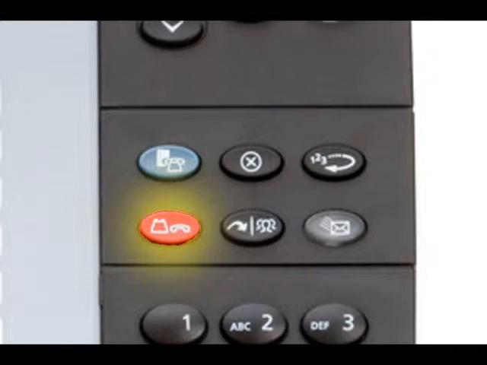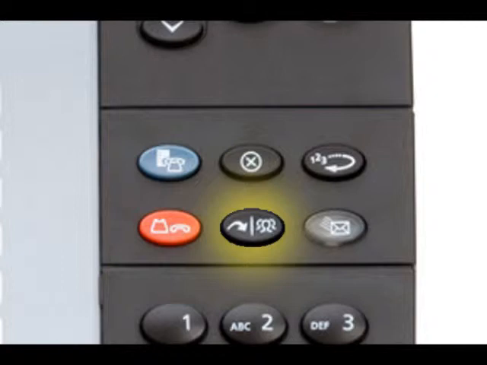Starting over at the bottom left, we've got the red hold key. Simply place a call on hold. You can hang up the handset, come back to that call later. The next key over from there is the transfer conference key. It has 2 functions. You can either transfer a call between extensions, or you can use this key to conference in multiple participants for a conference call.